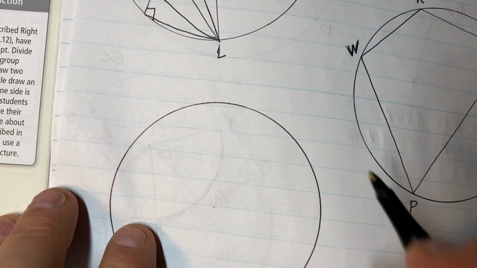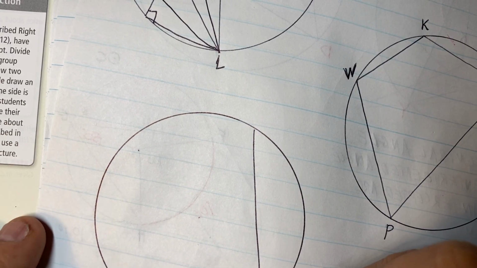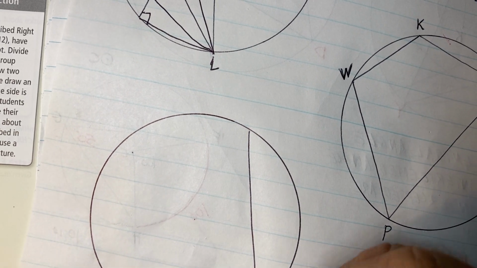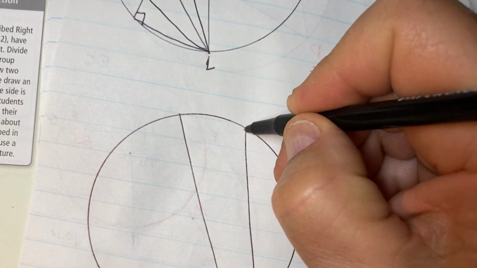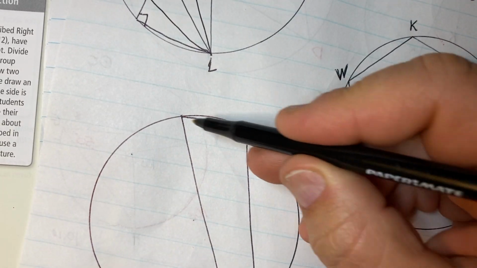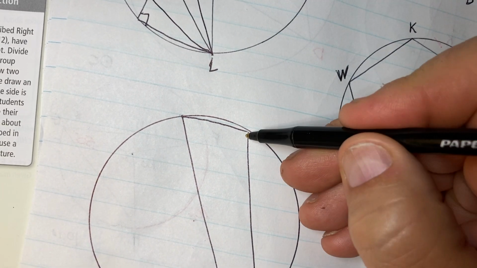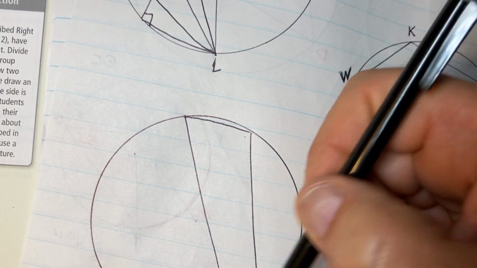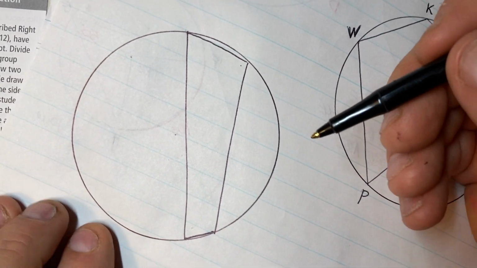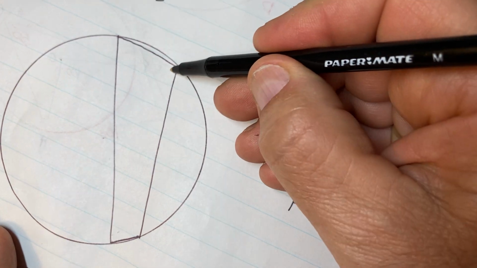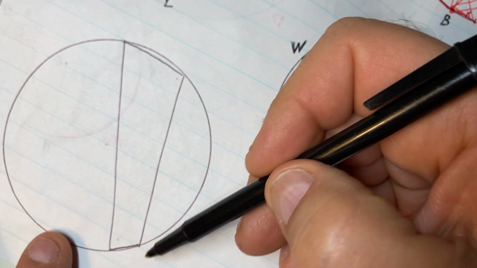Any quadrilateral you put in here, I don't care what kind of quadrilateral it is, as long as all four points are on the circle, this angle and that angle have to add up to 180.